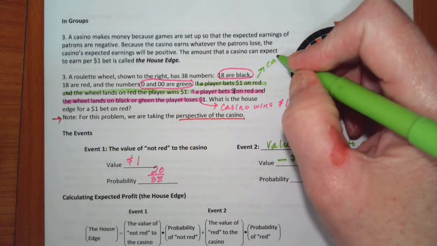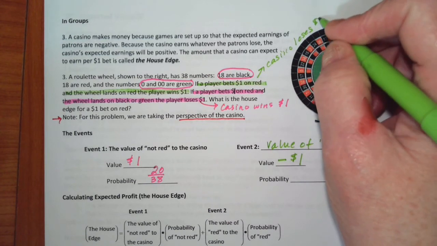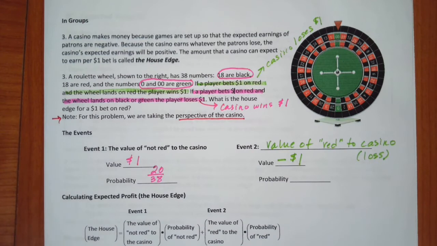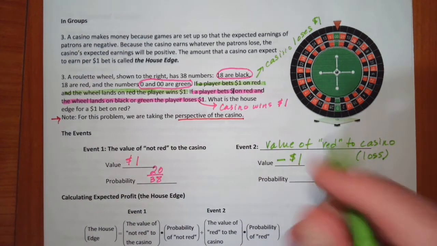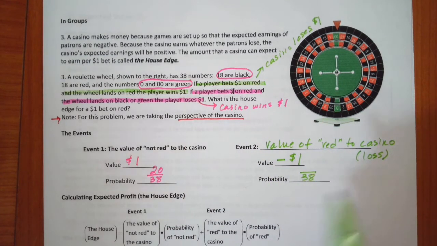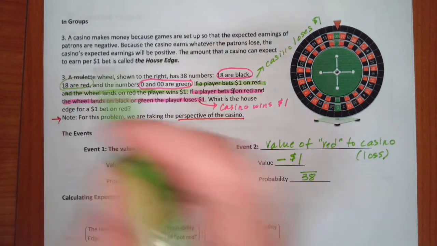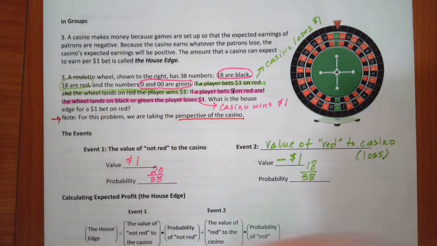That means the casino loses $1. So let's find the probability of that. We found before that there were 38 possible outcomes, and that 18 are red. So the probability of a red is 18 out of 38.